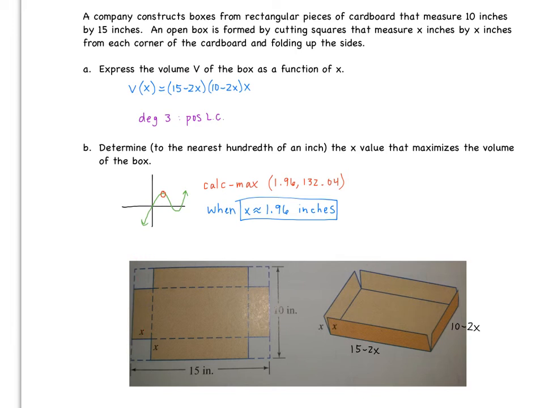All right, so the first thing we need to do is identify the volume. But what we want to look at is this diagram over here when we fold up the box. Imagine these squares are put away and we're going to fold along these dotted lines. So it's going to look something like this. How did I get that this length is 15 minus 2x?